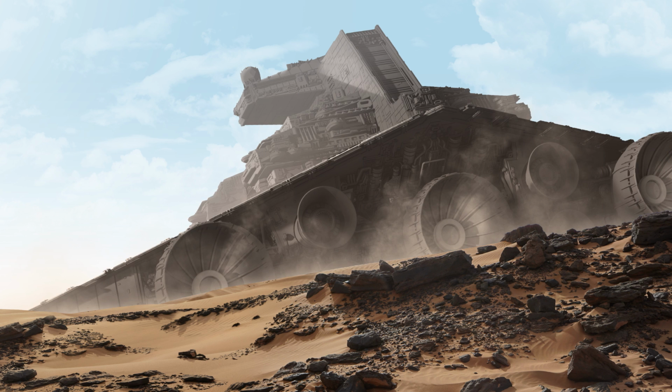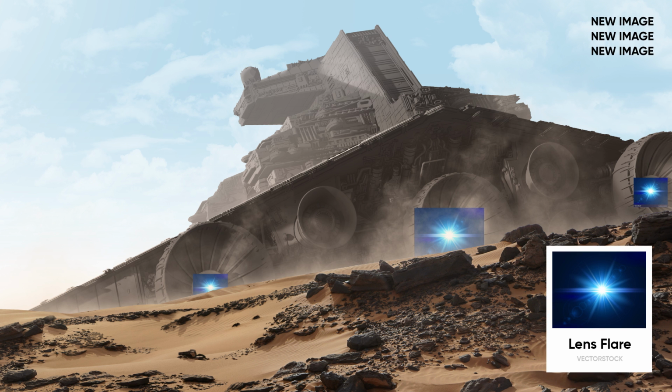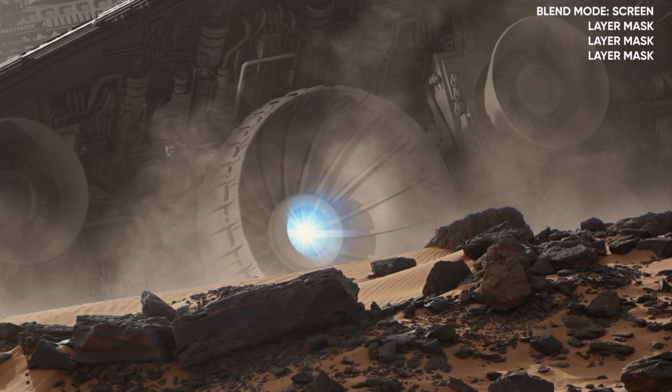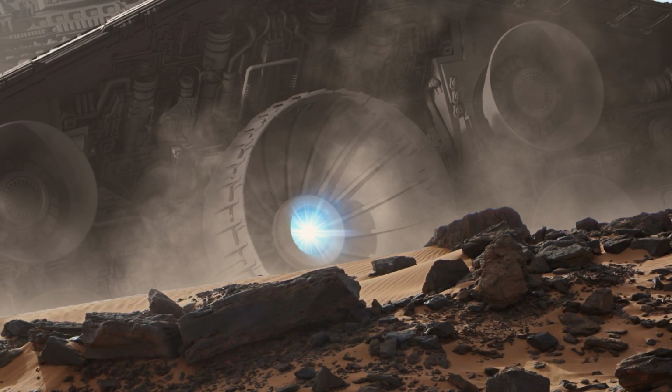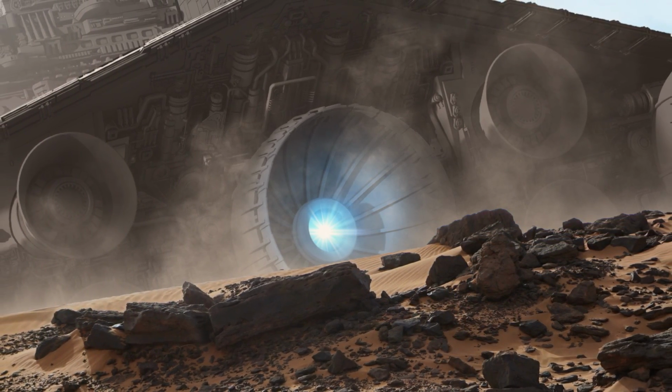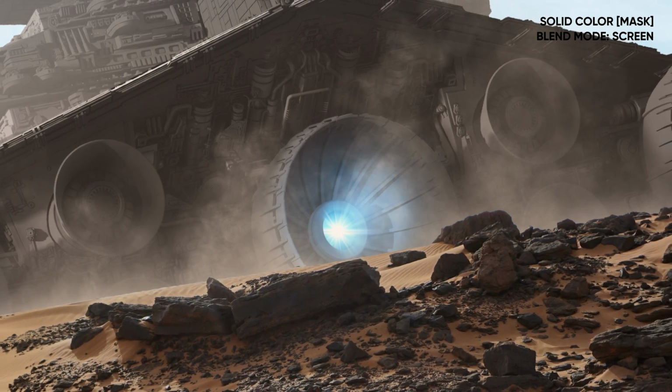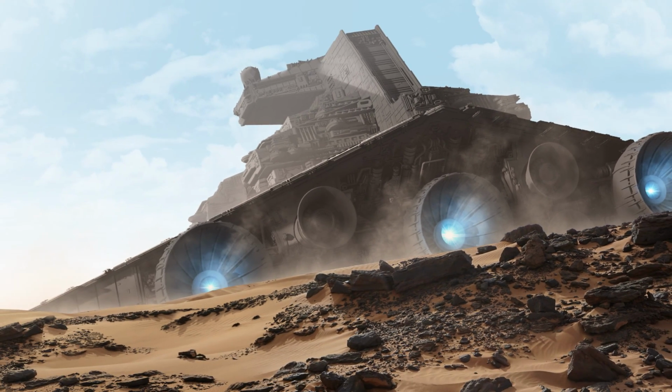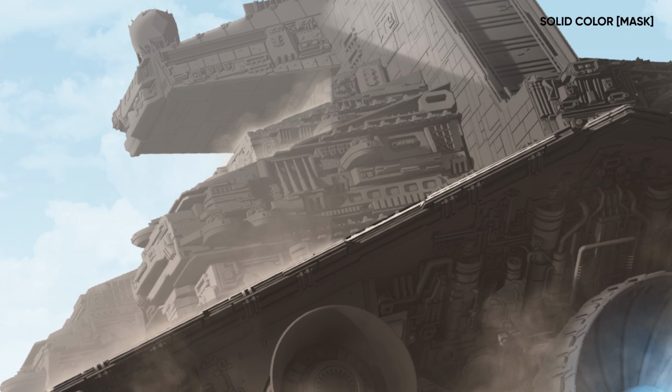I wanted the engines to be still running, so I found a lens flare online and dropped it in 3 times. I set their blend modes to screen and used masks to remove some parts. Then I used a hue and saturation adjustment layer to add a blue glow from those engines, and a solid color which blend mode I set to screen. I wanted to add some more dust since the planet is pretty much only sand and dust, so I added another solid color and used a dust brush.